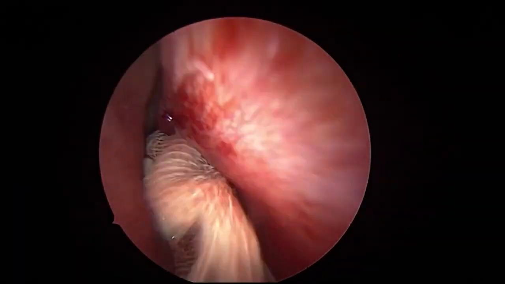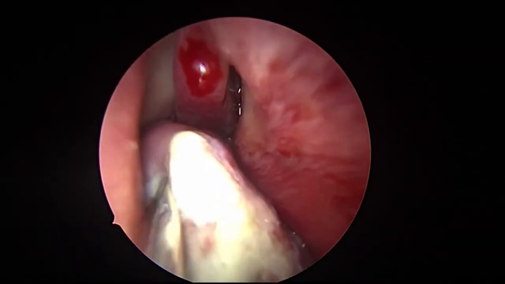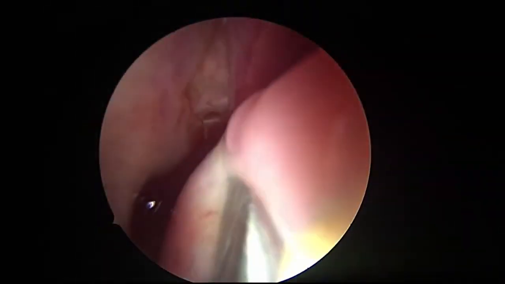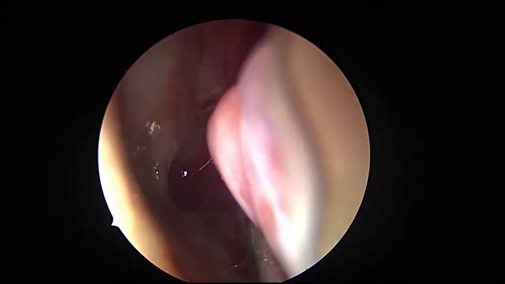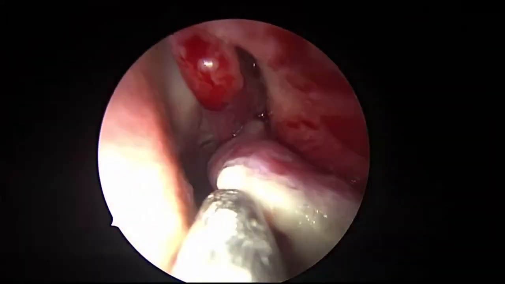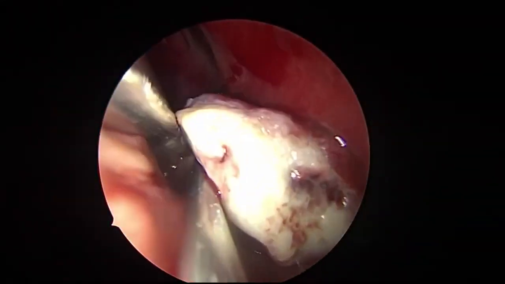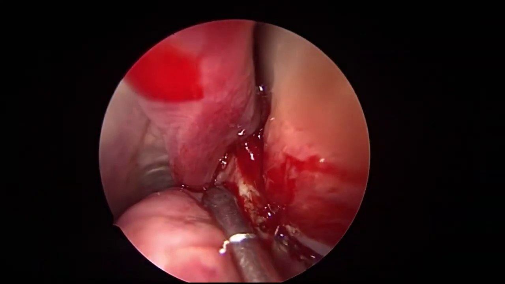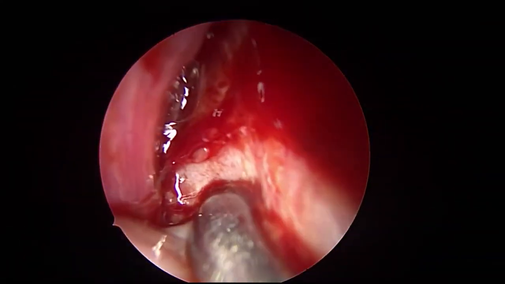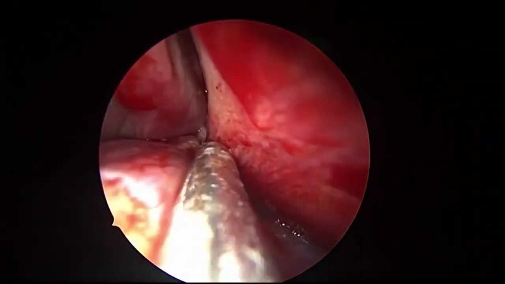See the peculiar thing about this anterior extension in this tumor. See, this is how it is pushing the lateral wall. The lateral wall of the nose, or the medial wall of the maxilla, is pushed laterally by the tumor mass which is coming anteriorly. And this is coming from here, just behind the middle turbinate, from the pterygopalatine fossa. Could you see?